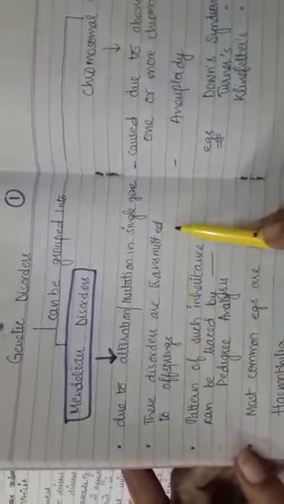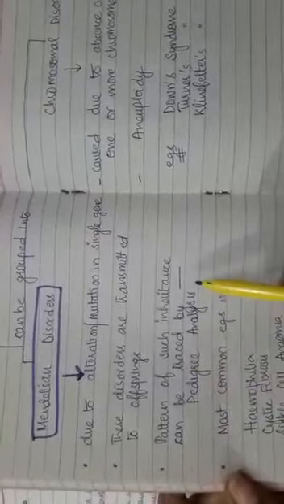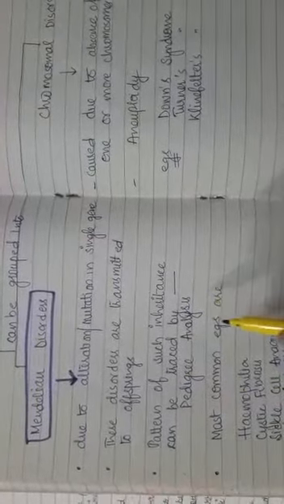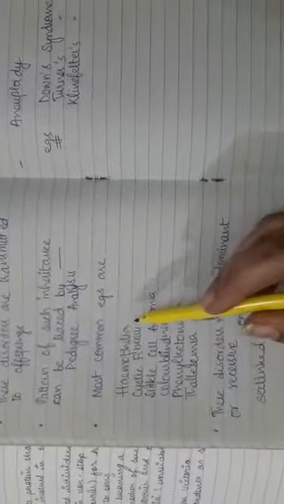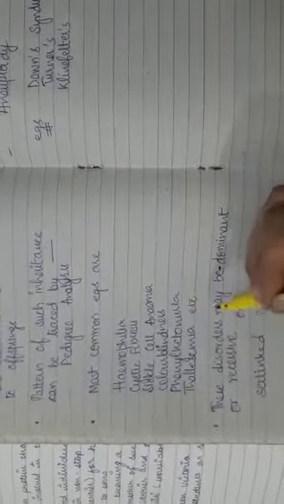These disorders are transmitted from the parents to their offspring, and the pattern of such inheritance can be traced by pedigree analysis. Means to study them, we can use pedigree analysis. Most common examples of Mendelian disorders are hemophilia, cystic fibrosis, sickle cell anemia, color blindness, phenylketonuria, thalassemia, etc. These disorders may be dominant or recessive, and they may be sex linked or autosomal.